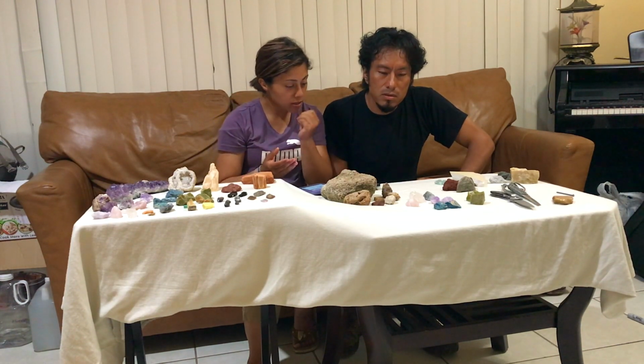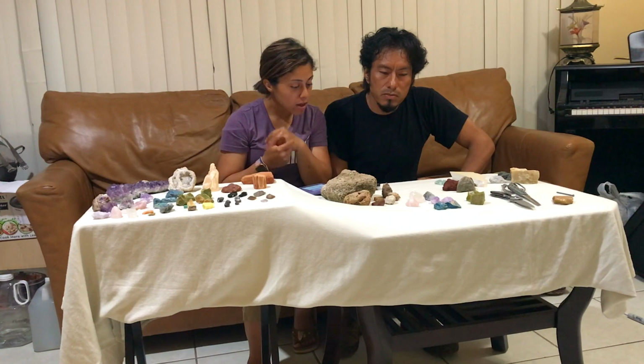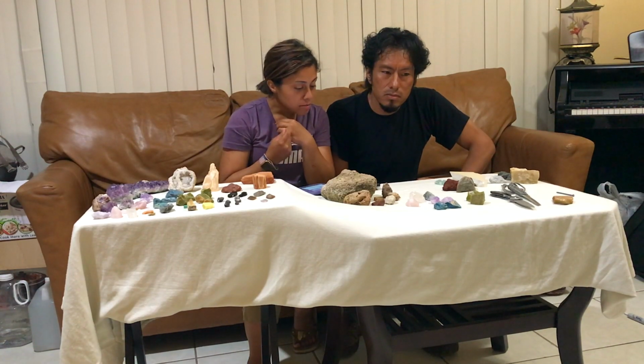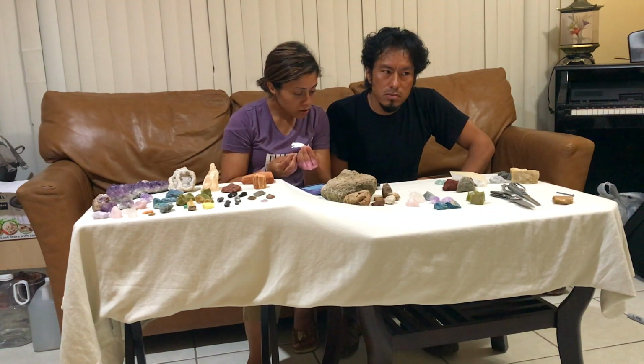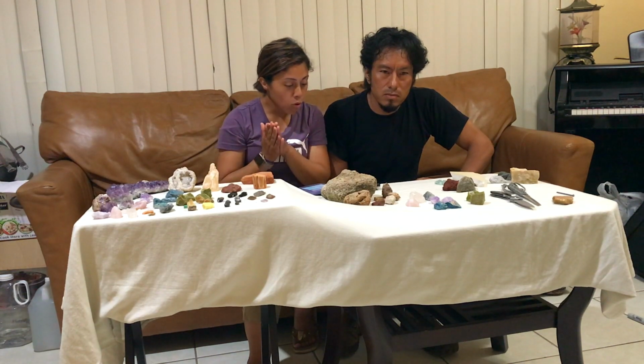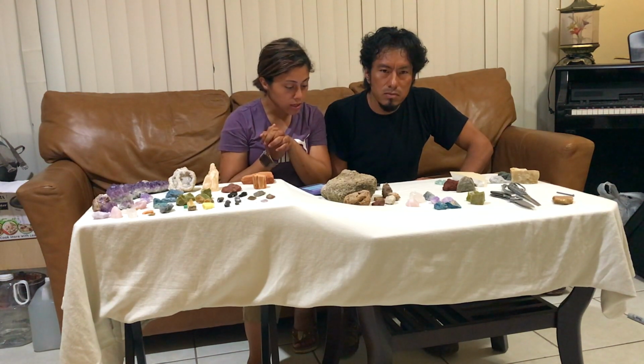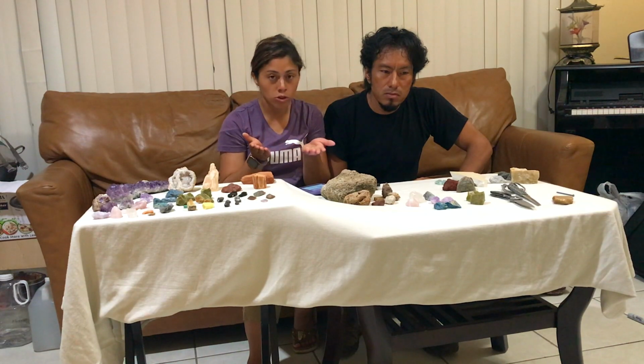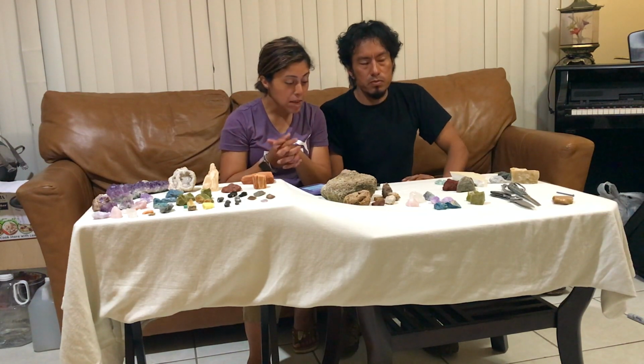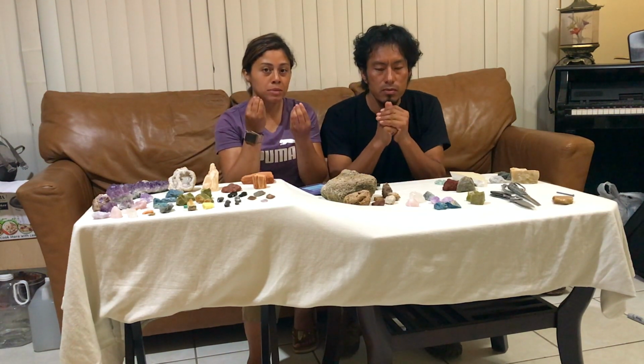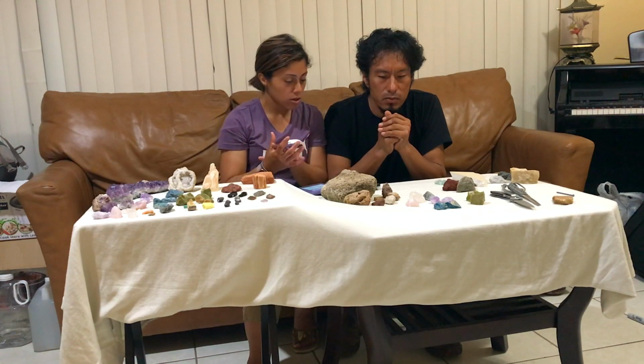A diamond is said to have an adamantine luster. Something a little easier to understand is pyrite, the lookalike to gold. It has a metallic luster, a metallic look to it.